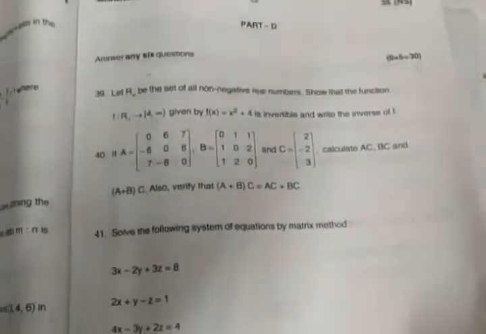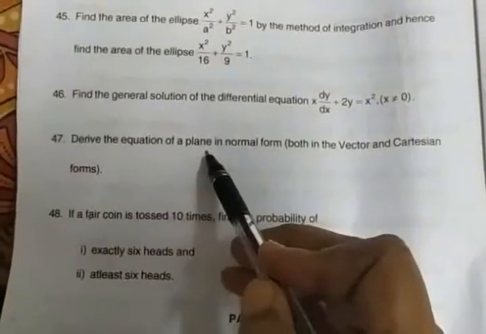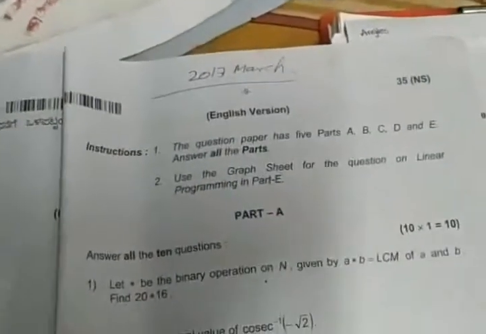Let's come for the 5 marks lot. In 5 marks lot, here you find derive the equation of a plane. Equation of plane in normal form, both in vector and Cartesian. First derivation of the plane. Got it? Fine. So next paper I had taken here, March 2017 paper.